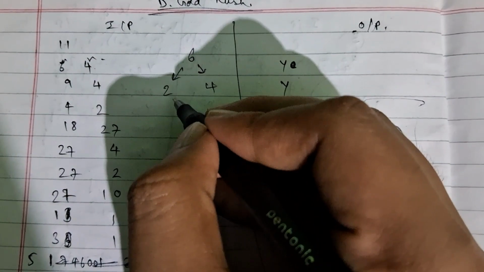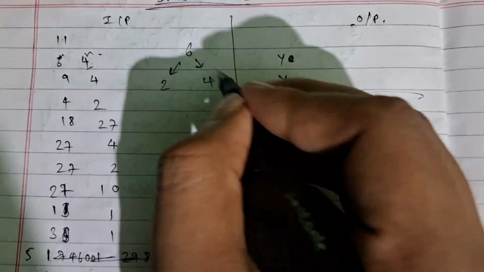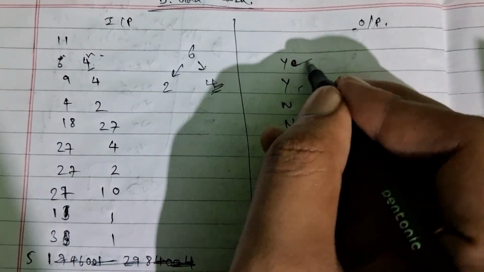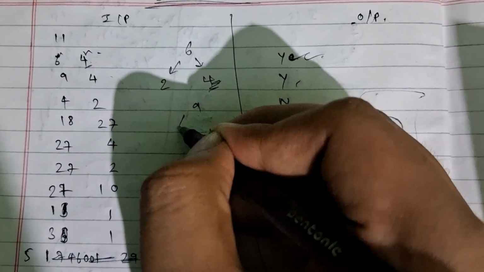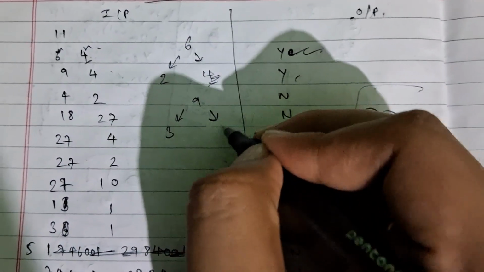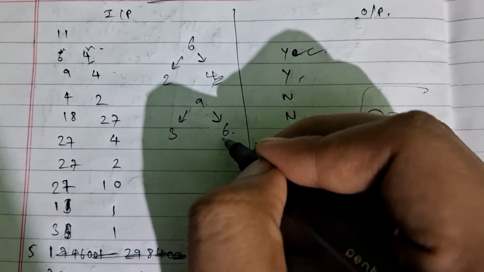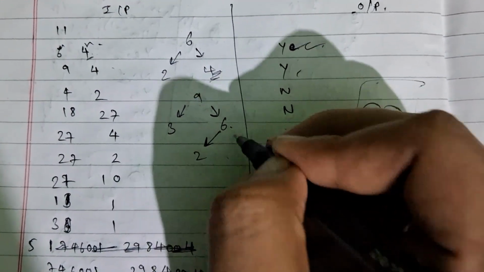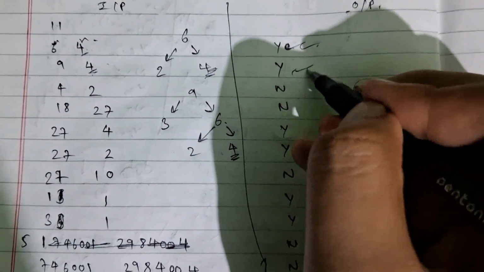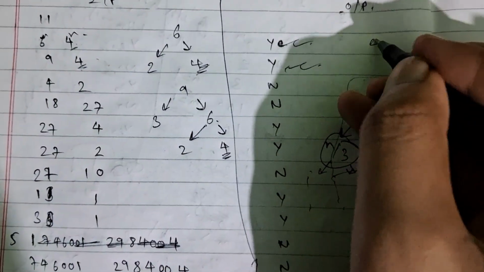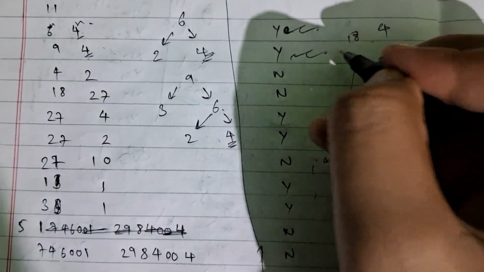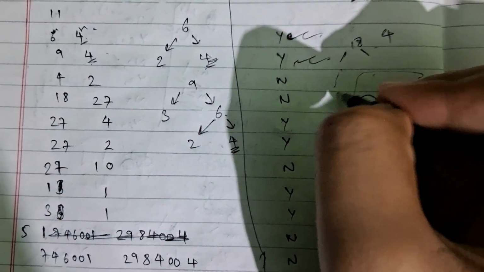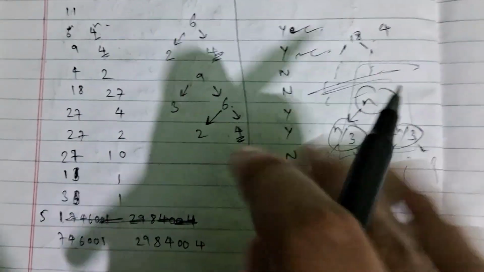See, 4 is present over here, so we print yes. 9 can be divided into 3 and 6, and 6 can be further divided into 2 and 4. So 4 is again present, so it's a yes. For 4, it cannot be divided. 18 can be divided, and this goes on. So you have to check for every one.